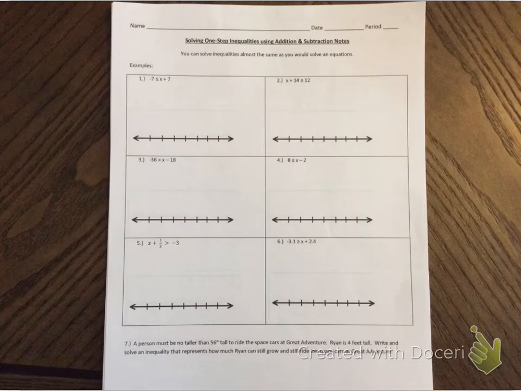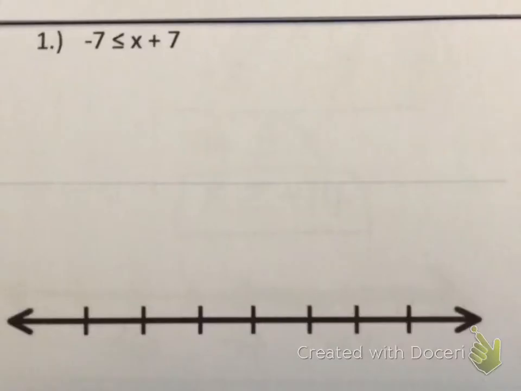If you don't have it, you have two options. You could print it out from the attachment, or you can just write everything on a piece of paper if you would like. But you should go through the video carefully, rewind if you need to, and make sure you watch the entire video.